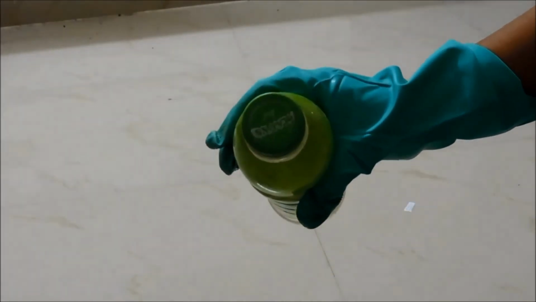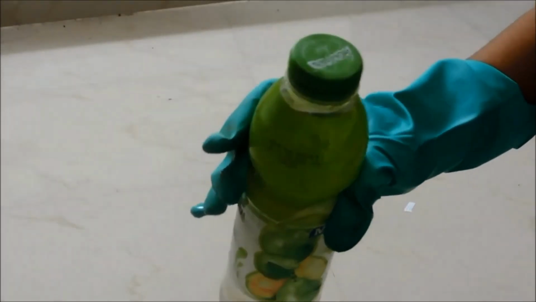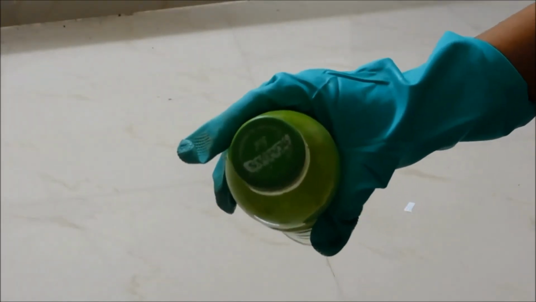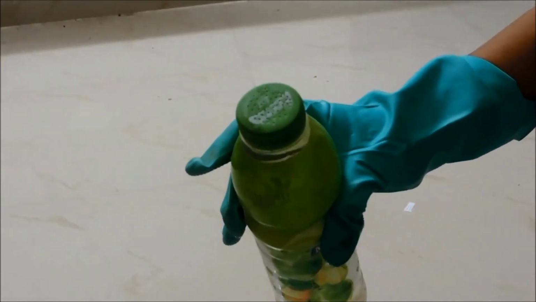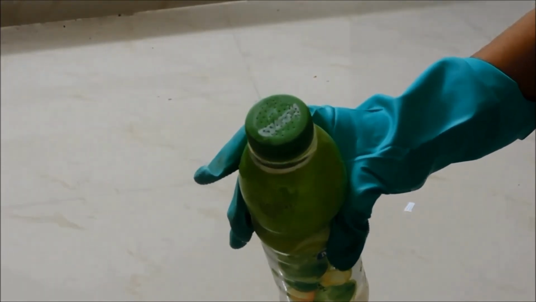Now if you see, I have made some holes in the cap of this bottle, and this acts as the shower for my plant. So this is a cheap method of preparing the shower.